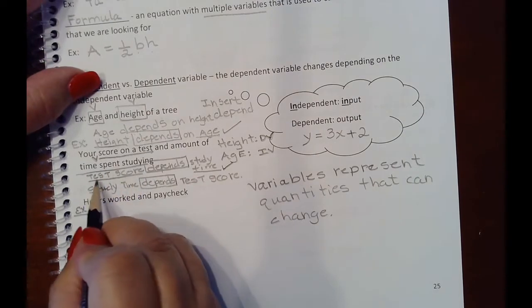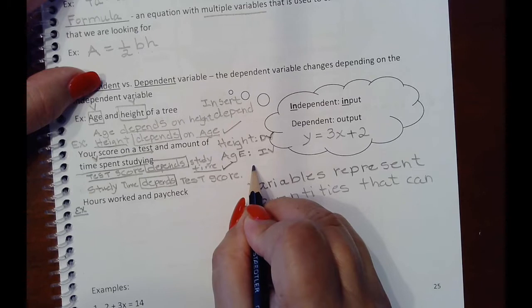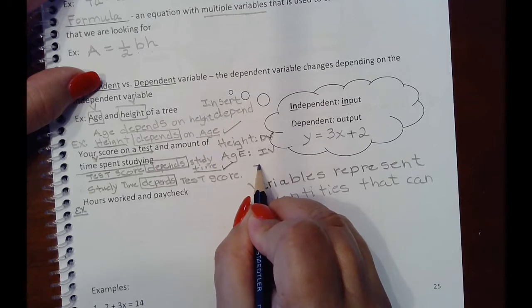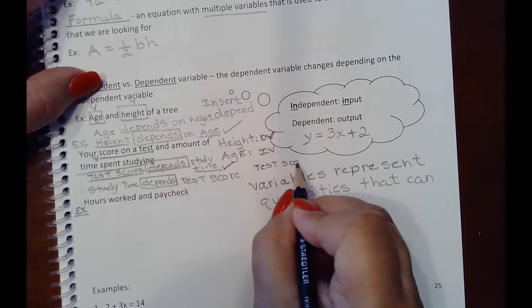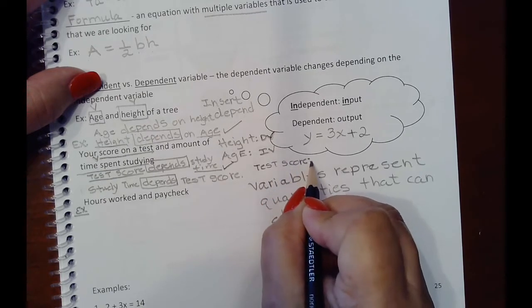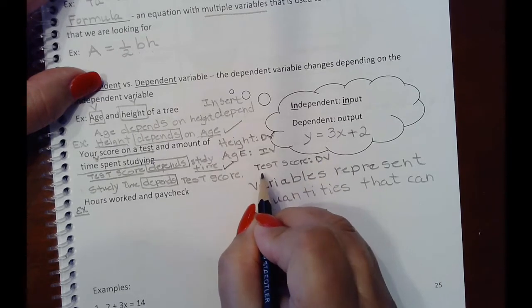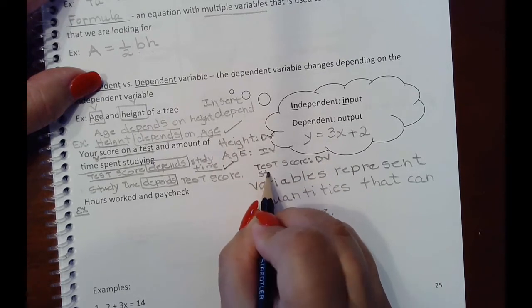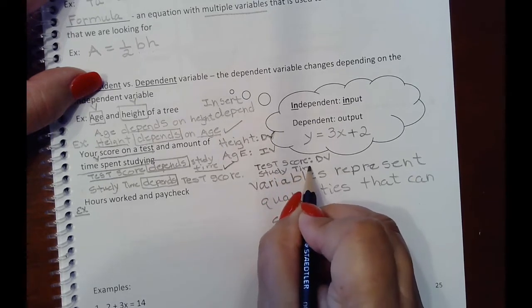Again, the variable that comes before depends is the dependent variable. So let's write that here. Not much room to write here. Test score is the dependent variable, and study time is the independent variable.